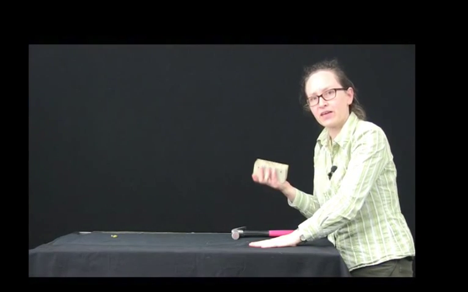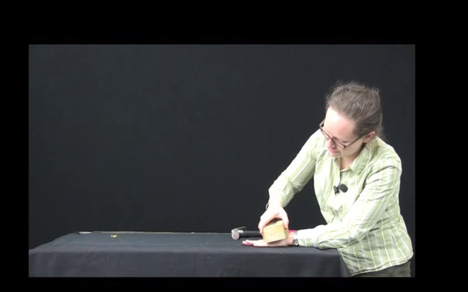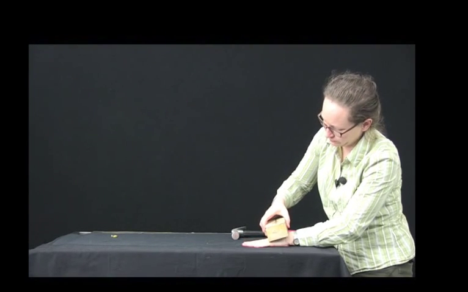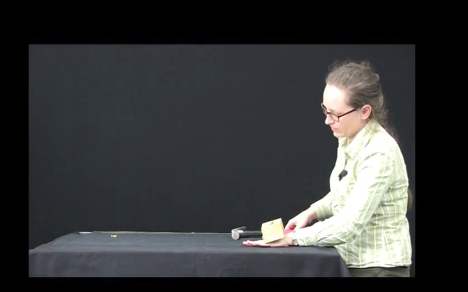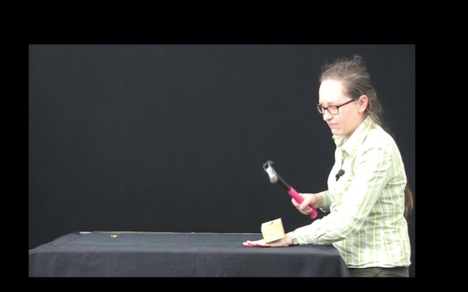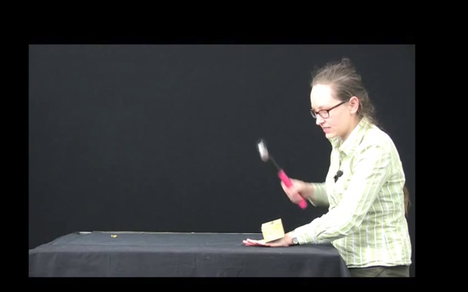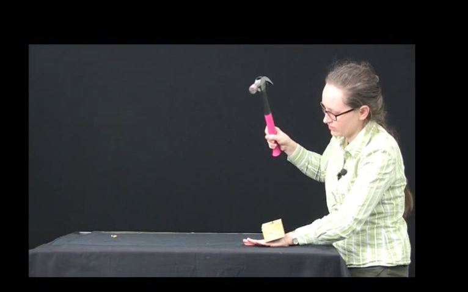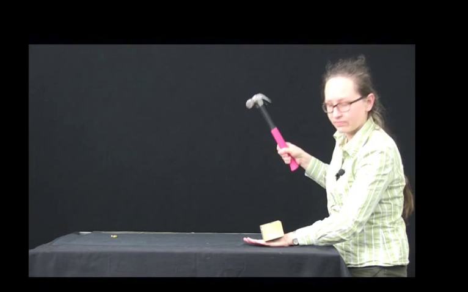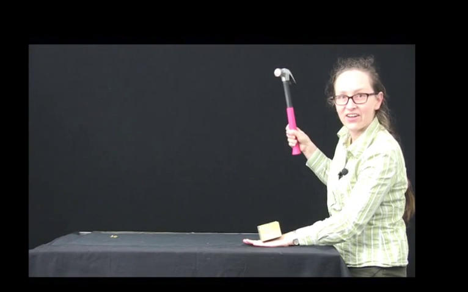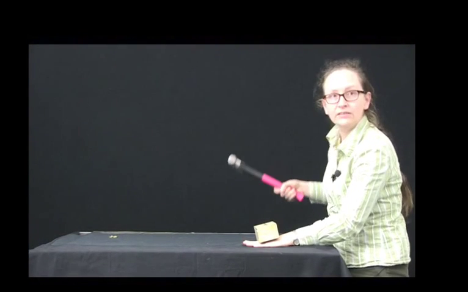If, however, I put the heavy mass on my hand, then it doesn't hurt if I whack the heavy mass with the hammer. Let's have a demonstration of that. See, didn't hurt, came back for seconds.